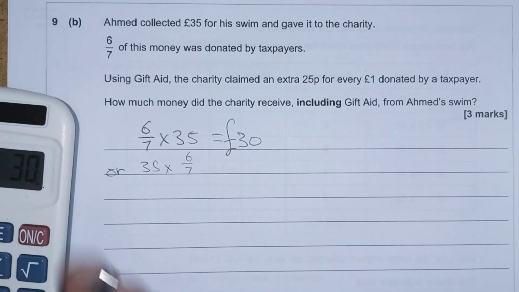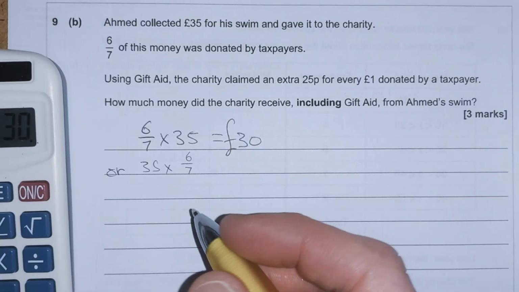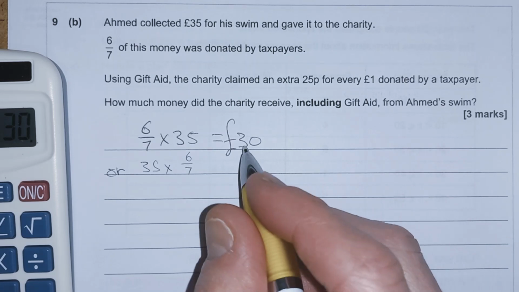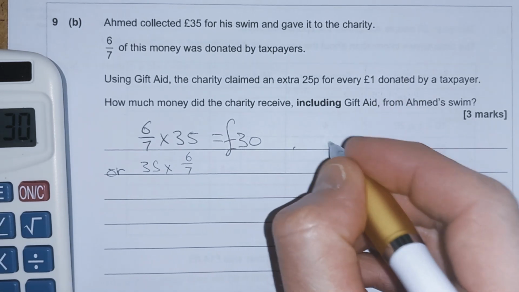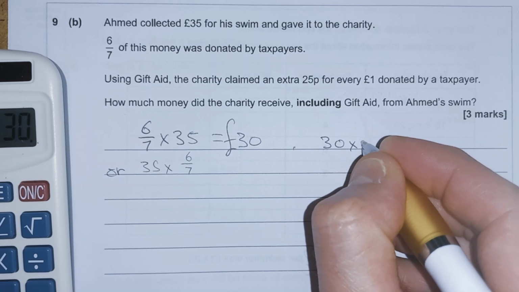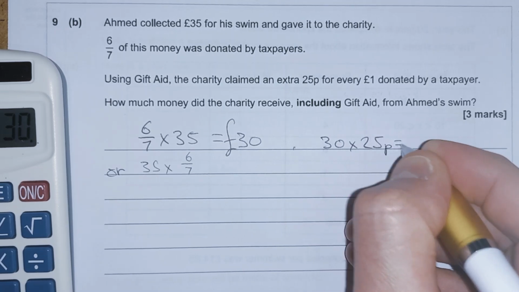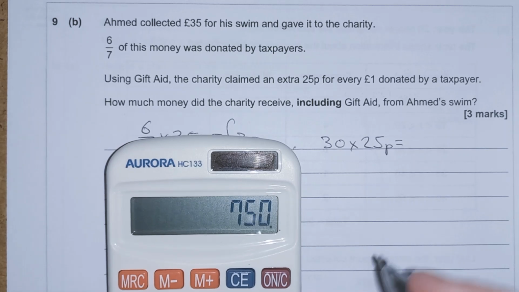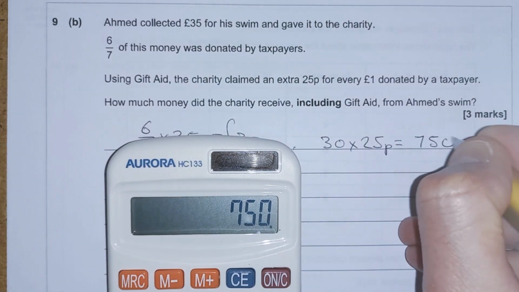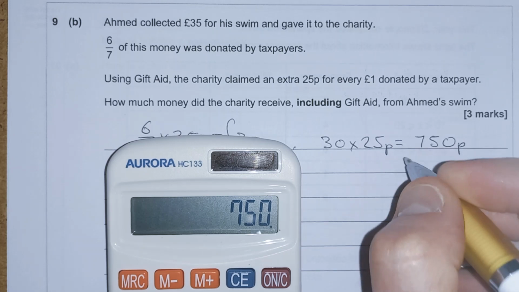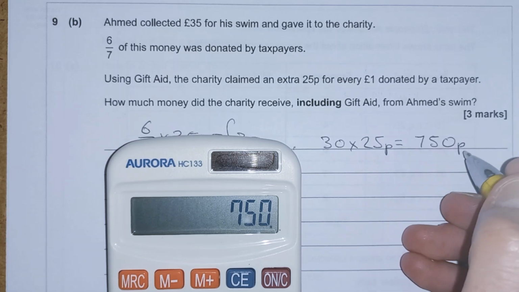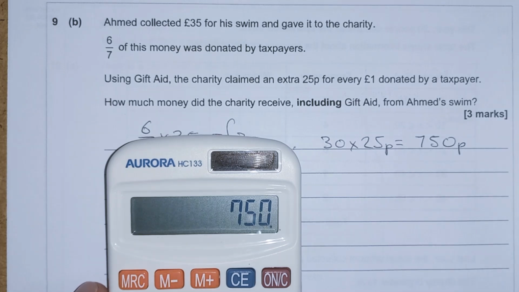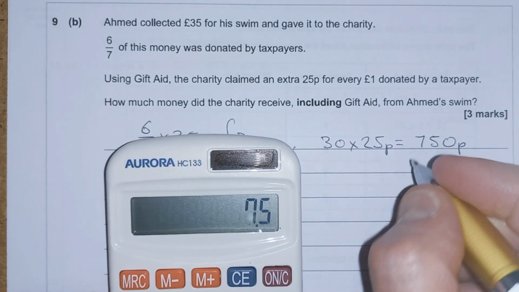Right, so £30 was given by taxpayers. They can claim an extra 25p for every £1. Well, we've got £30, so it's going to be 30 lots of 25p. So 30 times 25 is 750. And I deliberately put the p in there because it's easy to forget that. It's not in pounds, it's in pence. Well, 750p, if we want it in pounds, we divide it by 100.